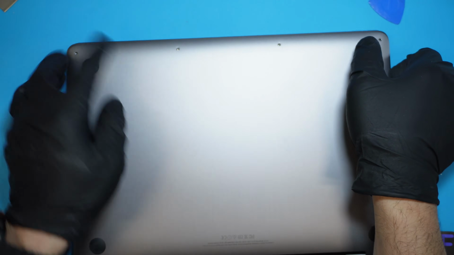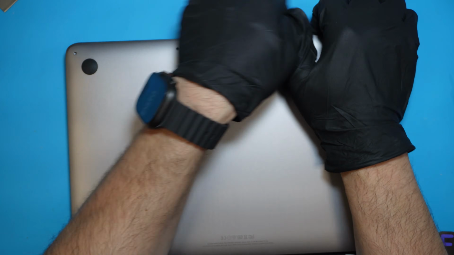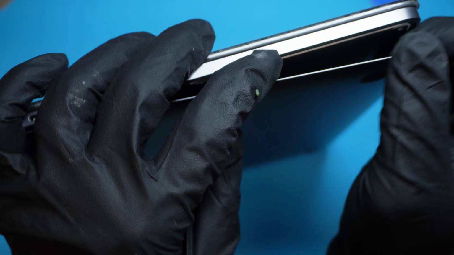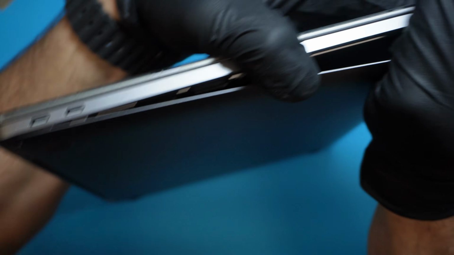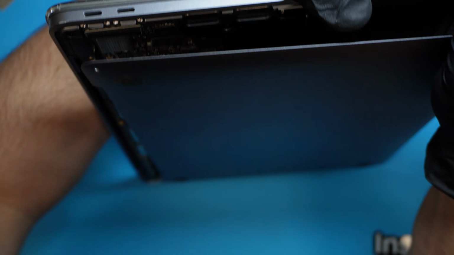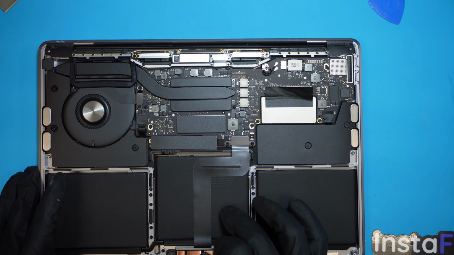We'll grab the blue pick, we'll go right around until you hear the second pop right here, just like that. And we're gonna hear two more pops directly in the center. So when you lift up, 1, 2, 4 in total. And then you're going to slowly pull the cover off, very slowly, just like that.